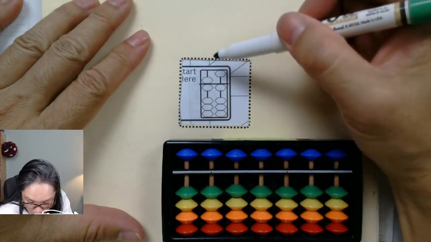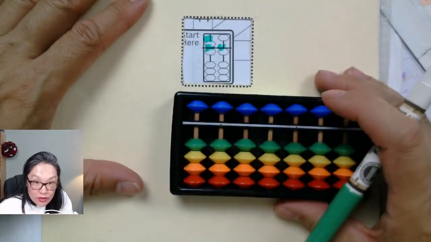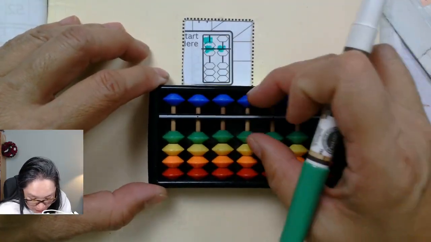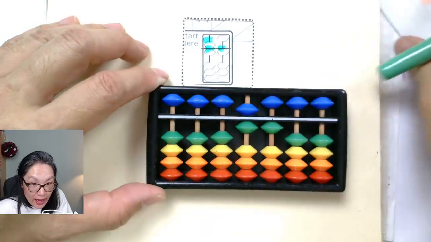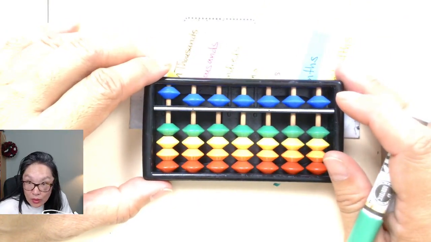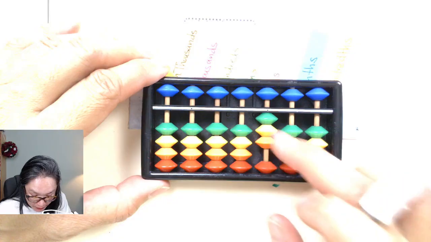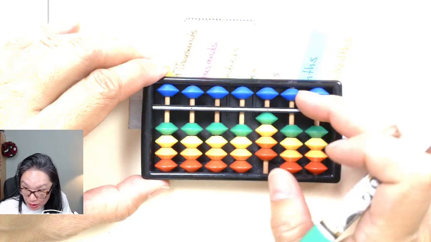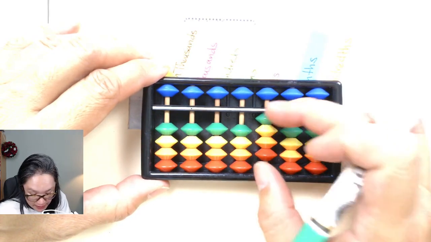So we're going to do 61. This is 60. 5 and 6, and then this is 1. So that's how we get 61. We have 6, and then we have 1. How do we know that? When we read it, it would be 1, 2, 3, 4. All the lower beads that are touching this horizontal bar are being counted. So this is what 4 is. And then we have 5.